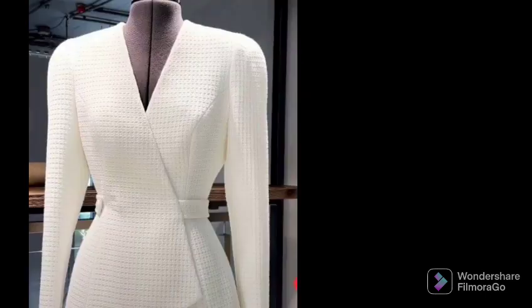Then we have the reveal jackets. These are jackets that have a lapel but do not have a collar. It's a jacket with a lapel where there's no collar attached to the lapel.